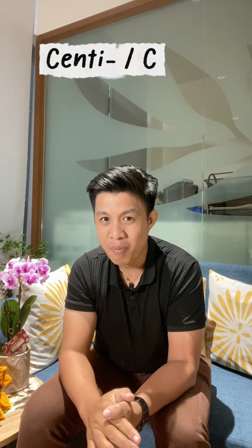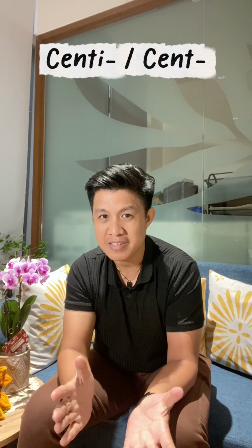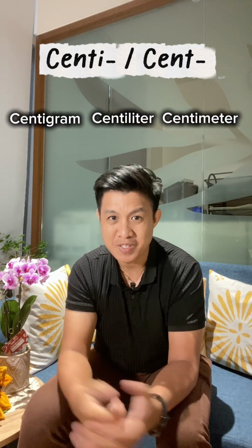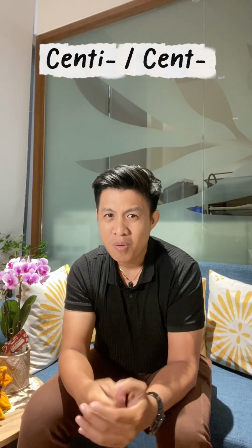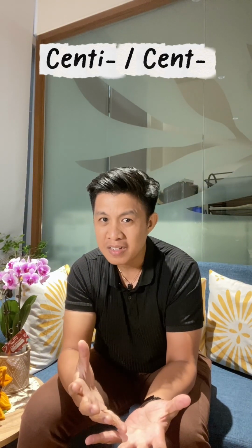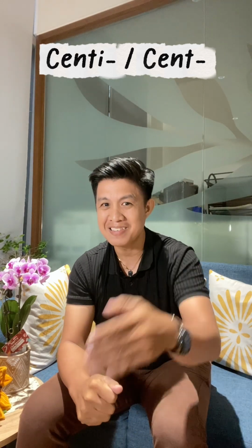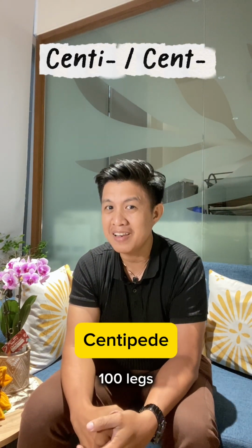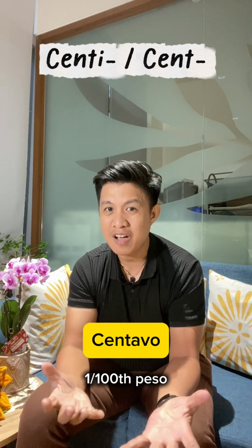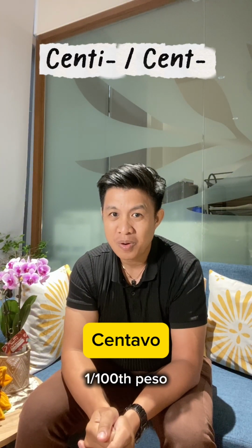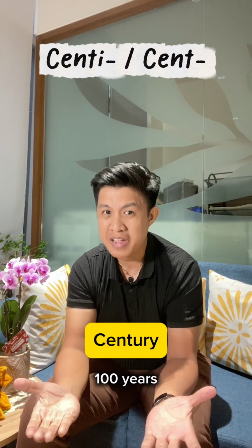Another unit prefix is centi, where we can apply this to the basic units as centigram, centiliter, and centimeter. When we talk about cent, what comes to your mind? Yes, centipede with 100 legs. Or centavo, which is one of the 100 of peso. Or century, that means 100 years.